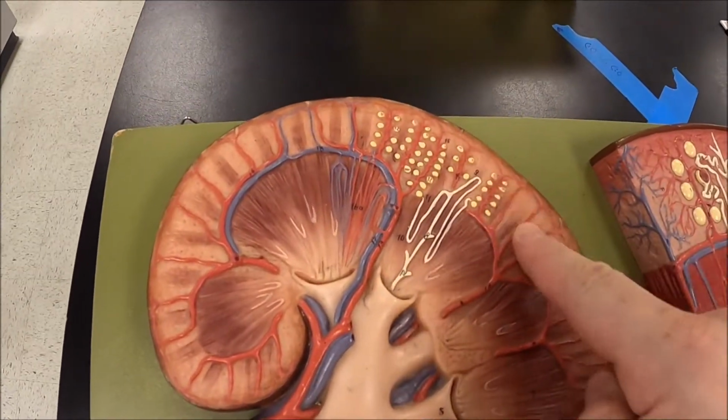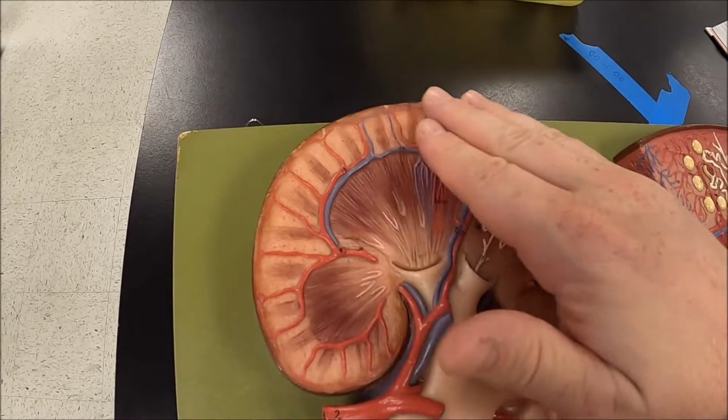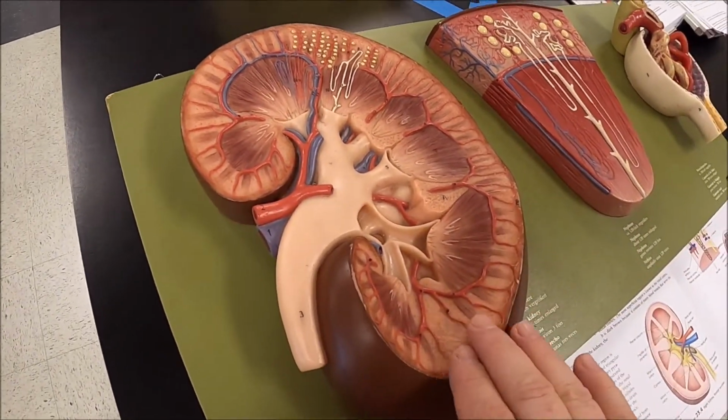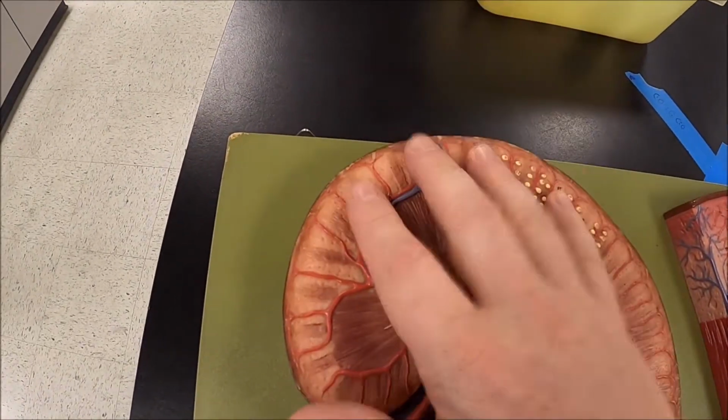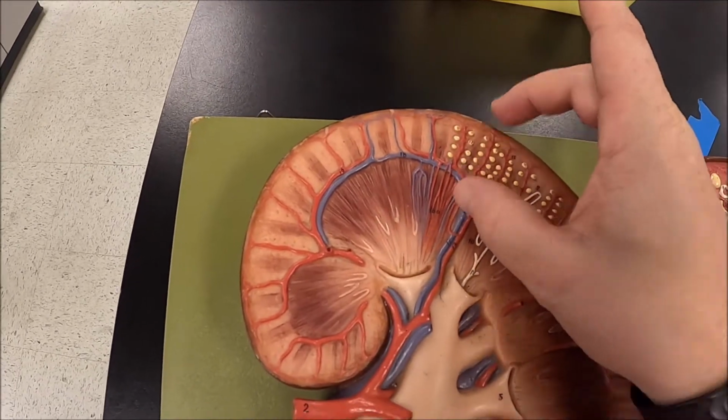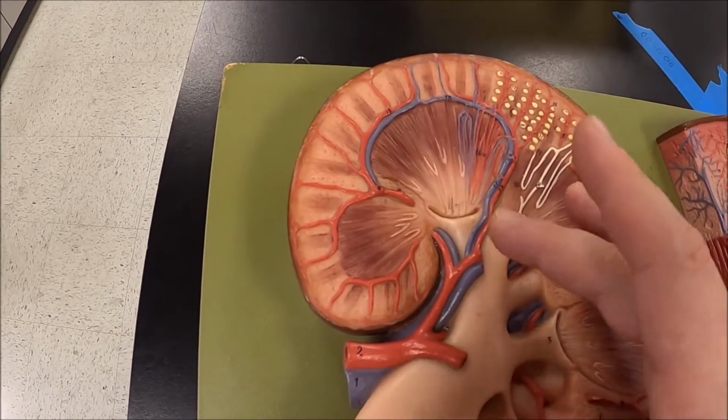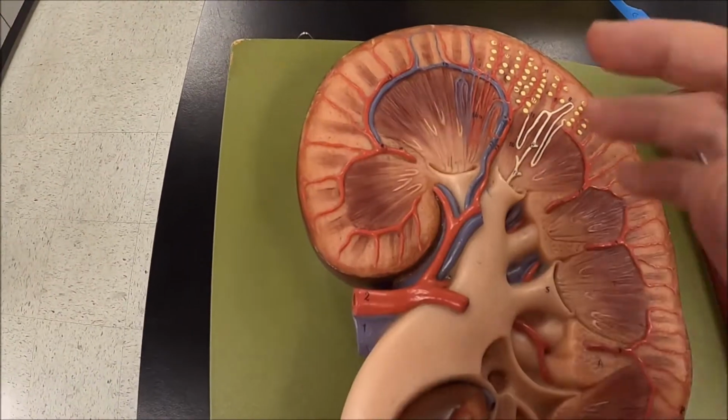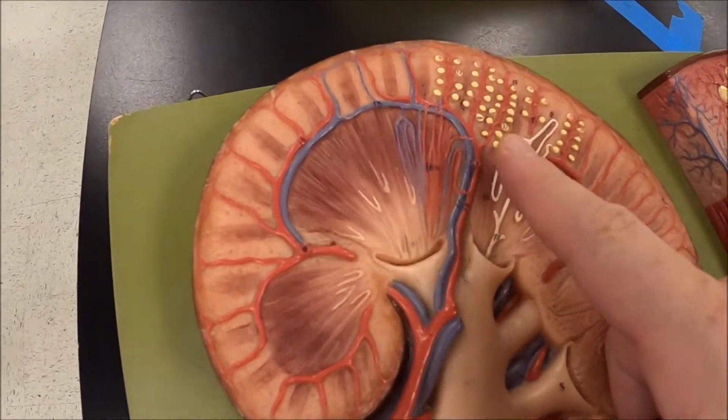And again, why do we call them the cortico-radiata? Because they're in the cortex. Okay, they're out here in the cortex. So we have our cortex, we have our medulla. This goes into the renal pelvis and then out. So let's go through and talk about the parts and pieces.